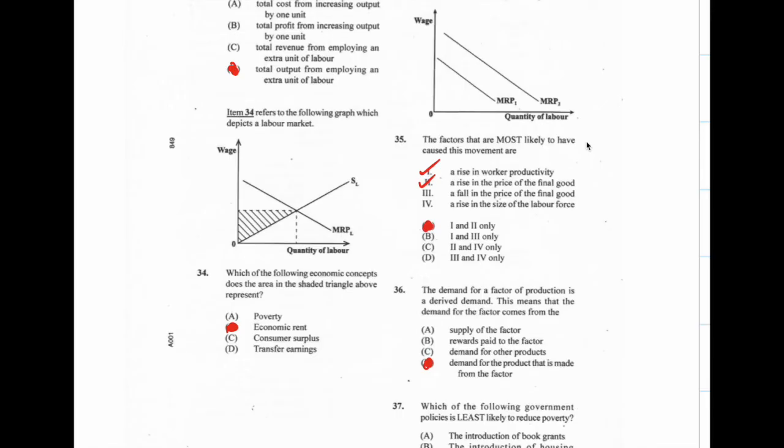A. Says for 36, the demand for a factor of production is a derived demand. This means that the demand for the factor comes from the demand for the product that is made from the factor. So you can always look at the example of steel or look at the example of teachers. Steel is not used by the end consumer. It's not desired or wanted by the end consumer actually, but it's desired for the fact that steel can be morphed or welded into other metallurgic products which are demanded by the final user. And likewise, teachers represent a derived demand because teachers are really needed for the educational services, but in order to get the educational services, you need teachers.